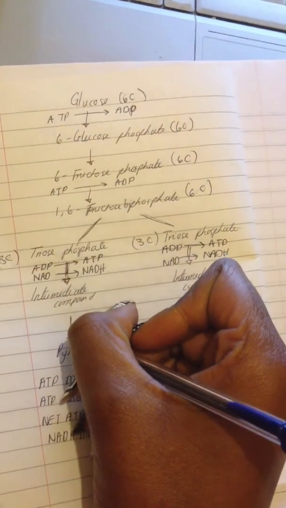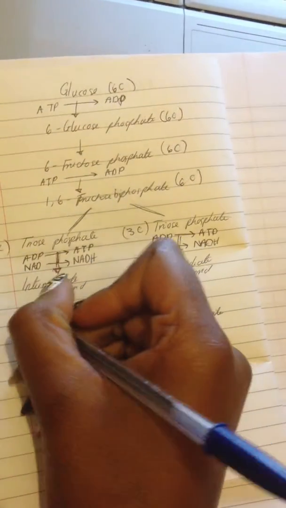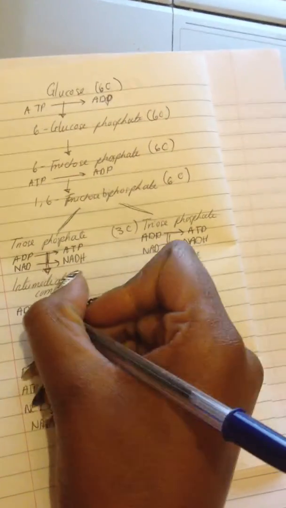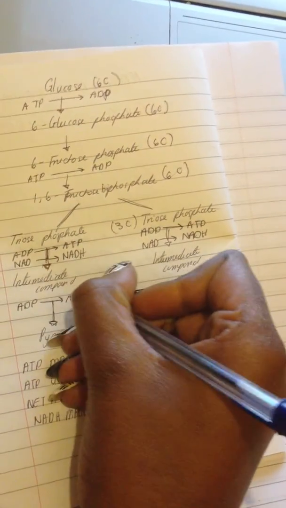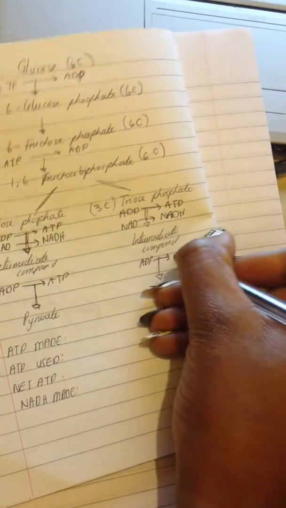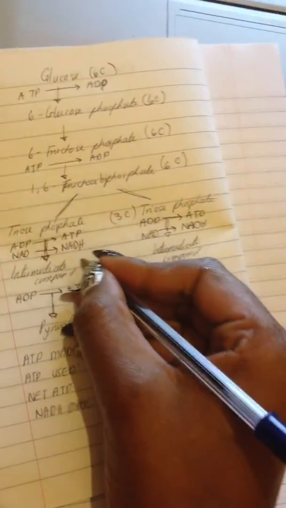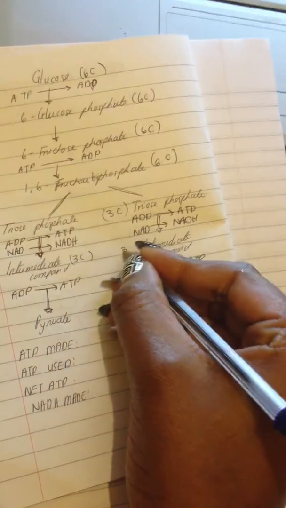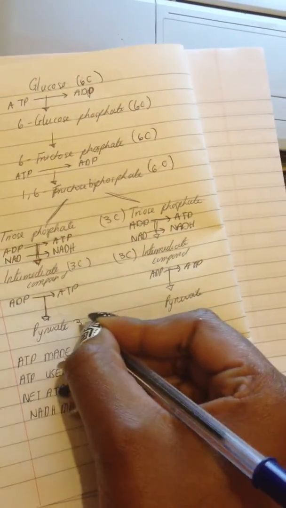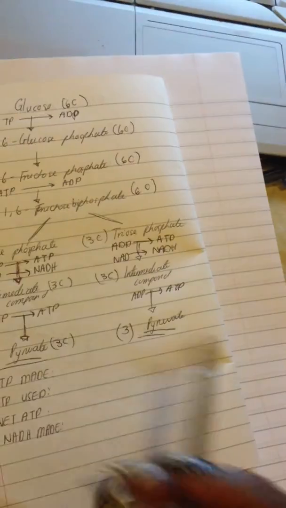And then finally, our intermediate product is phosphorylated again by ADP to give us more ATP, hooray. So then we have pyruvate. Now these are all still 3-carbon compounds. And pyruvate is our end product of our first stage of respiration.